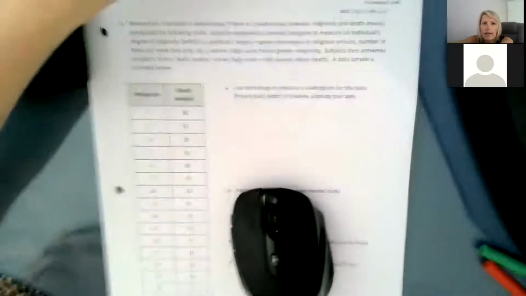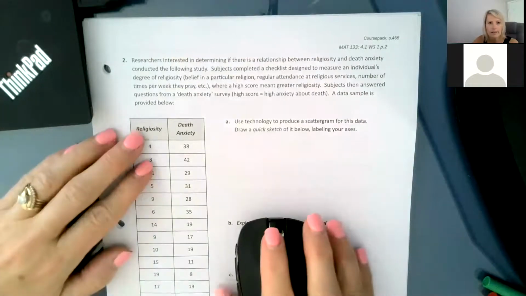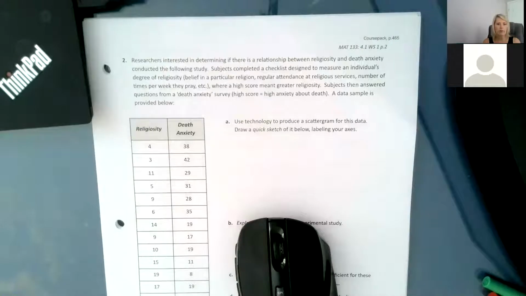So let's go back to our second problem, that big problem that we're going to work on today. And it is this data right here on religiosity versus death anxiety. Researchers are interested in determining if there is a relationship between being religious and having death anxiety.